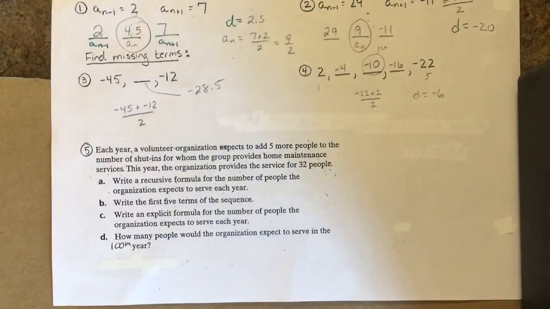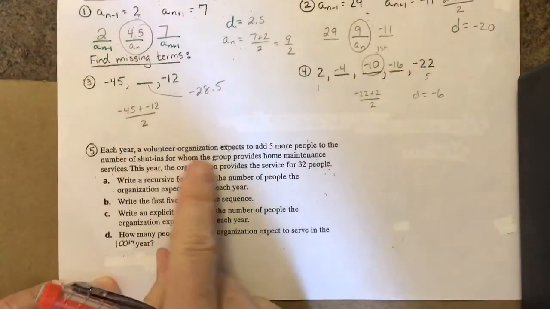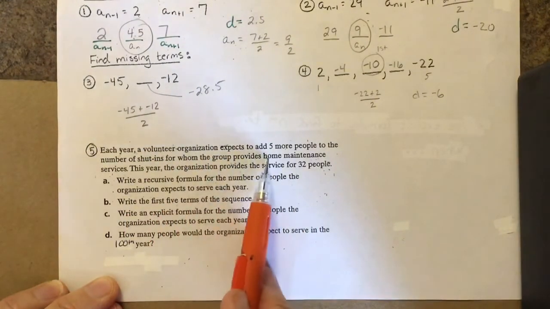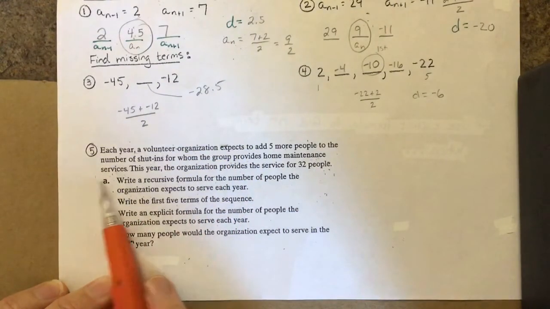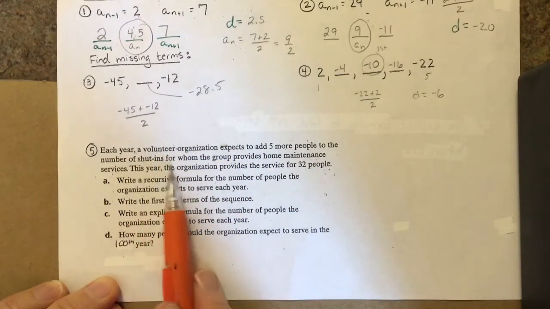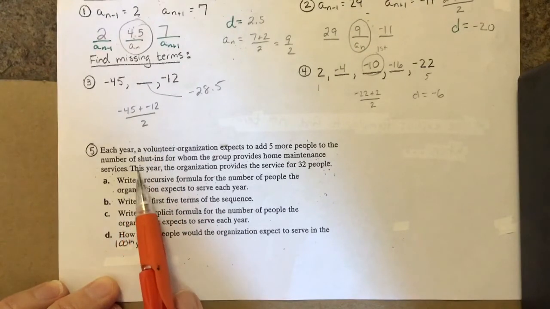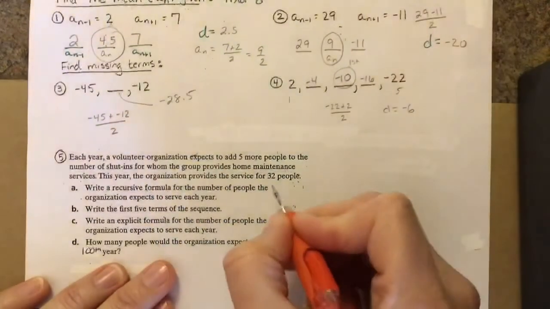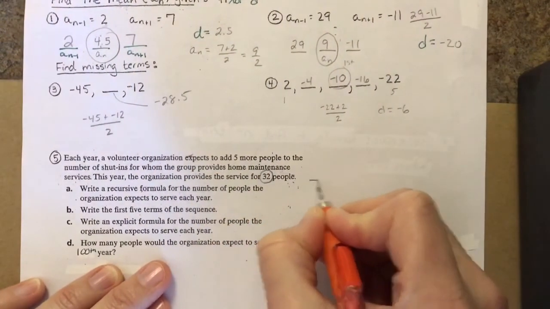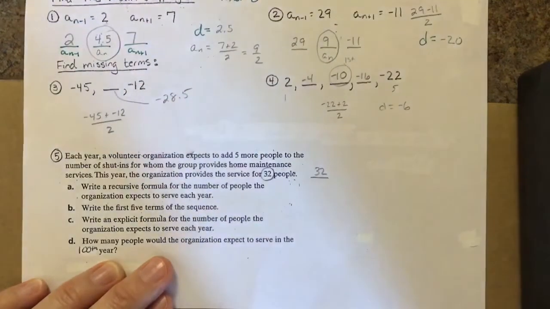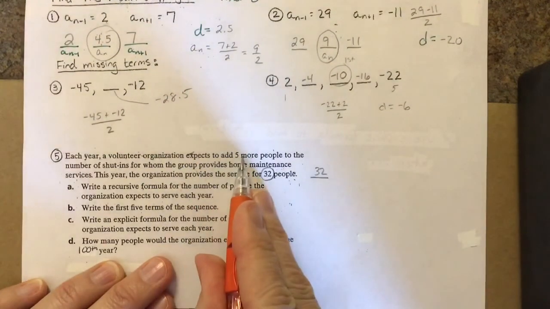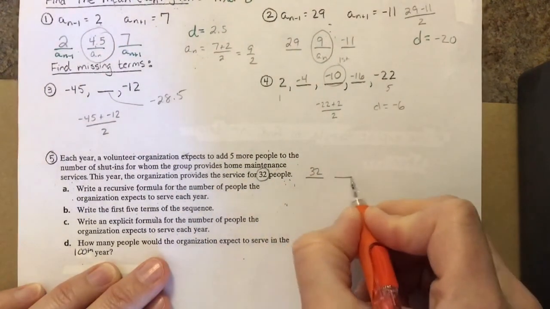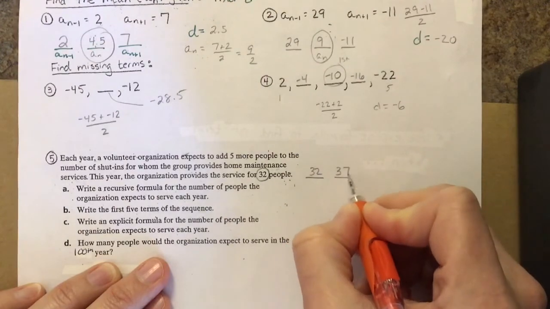Last one we're going to do is a little story problem. It says each year a volunteer organization expects to add 5 more people to the number of shut-ins for whom the group provides home maintenance services. This year, the organization provides a service for 32 people. So that is your first term, 32. Then it adds 5 more people every year. What about the second year? Plus 5, 37, etc.